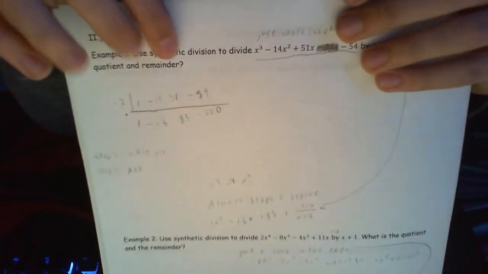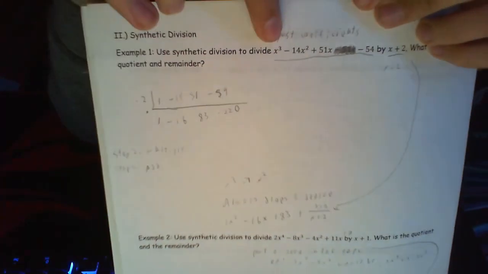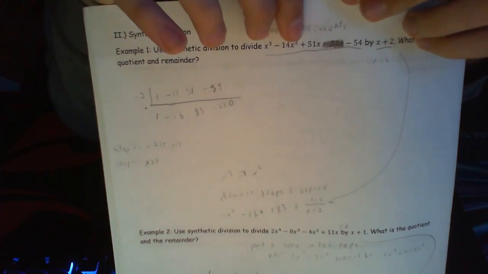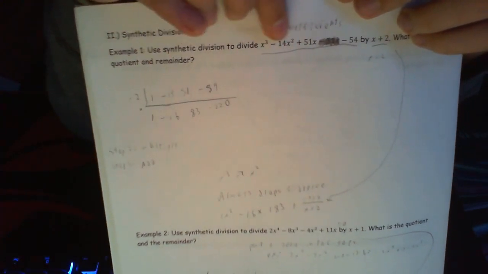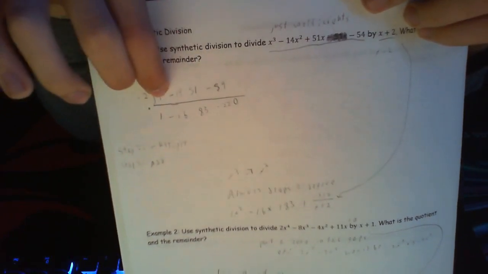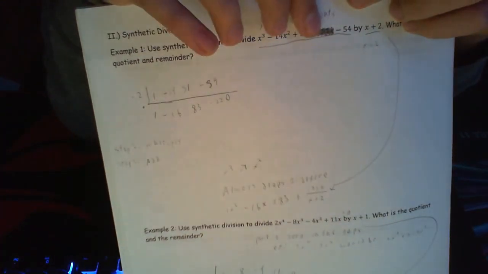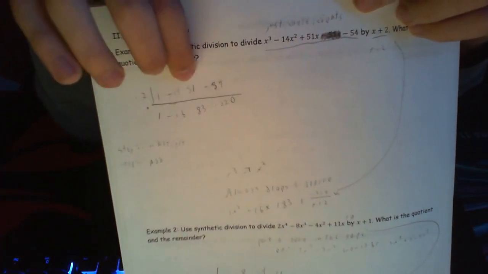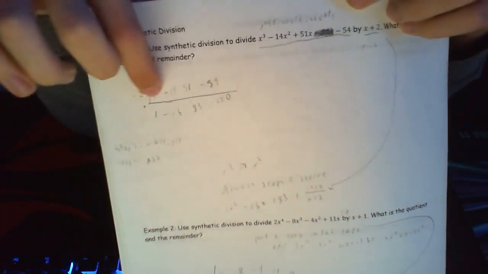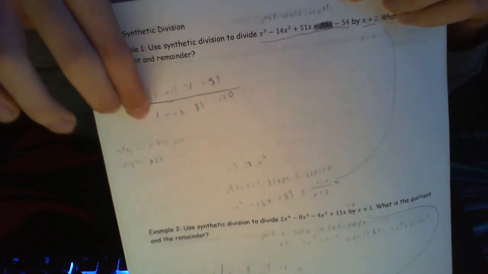So next thing you do is you take just the coefficients of this. So x to the third, there's a 1 here, so we just put 1. Negative 14x squared, the coefficient is just negative 14, so put negative 14 here. This is not an equation, these are just separate numbers, okay? These are completely disconnected numbers from each other. 51x, just the coefficient here, 51 here. And negative 54, there's just a coefficient, so negative 54. First thing you need to do, move down the first number, okay?